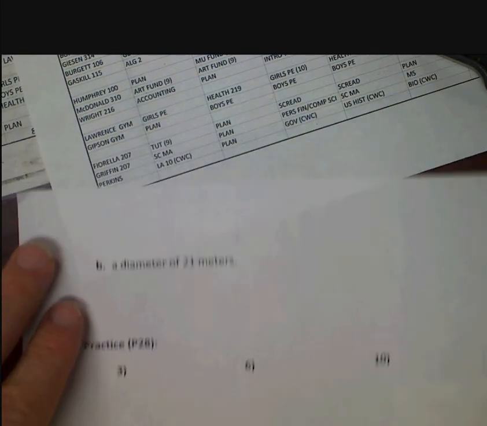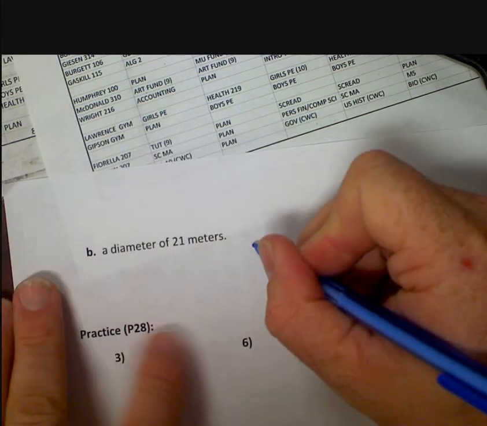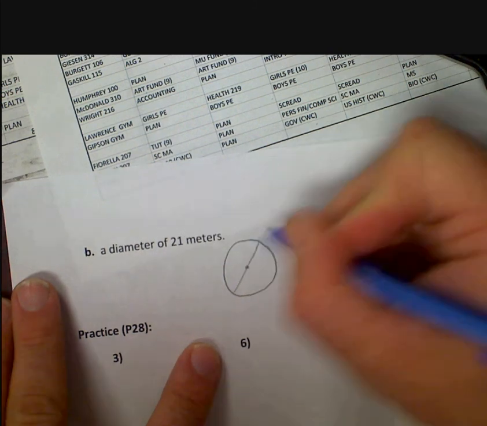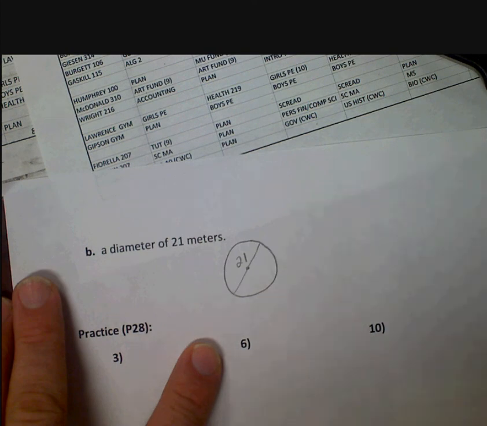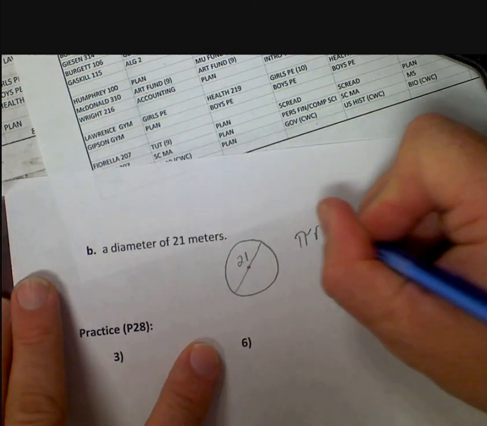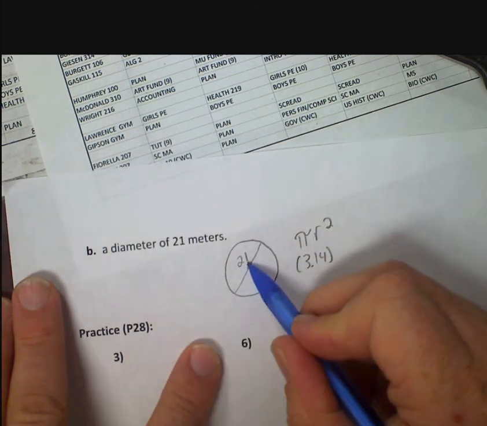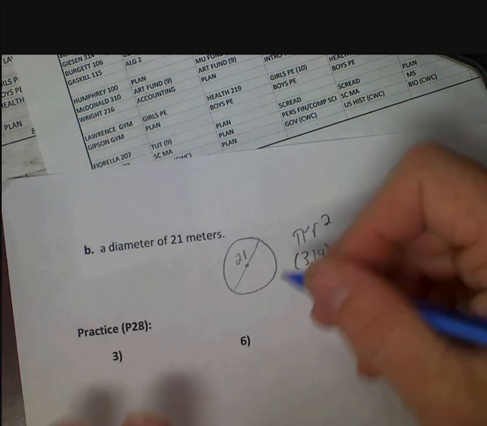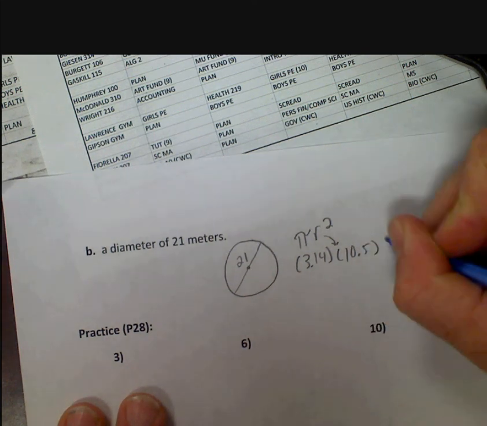Here we go. Now letter B says a circle with a diameter of 22 meters. So think about this. So here's a circle, diameter of 20, not 22, but 21 meters. I need you to know that if my formula is pi r squared, my pi is 3.14, but I actually need to take half of my diameter, 21. Half of 21 is 10.5. So my radius is actually 10.5, not 21.